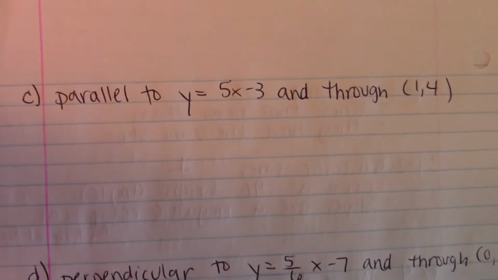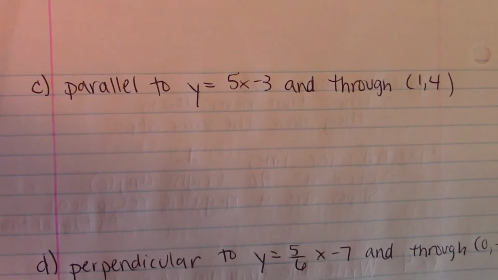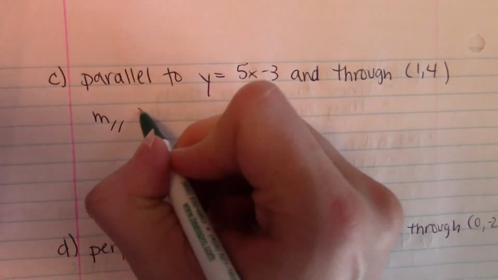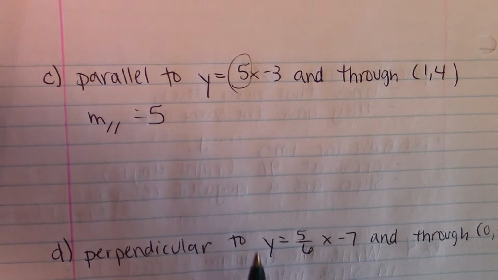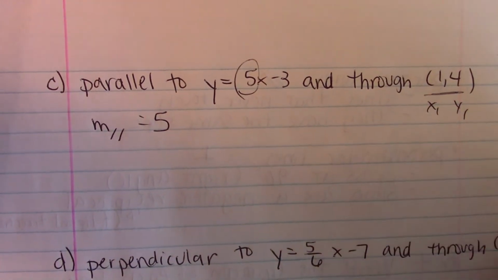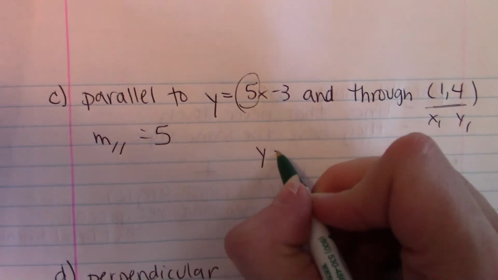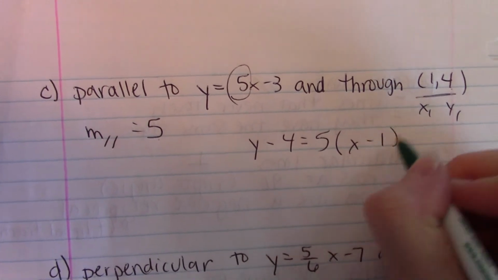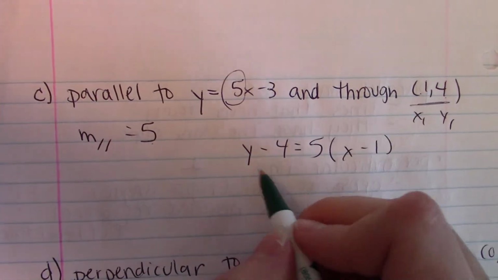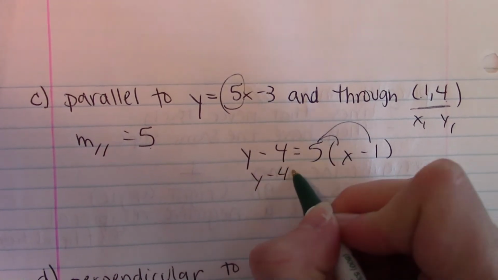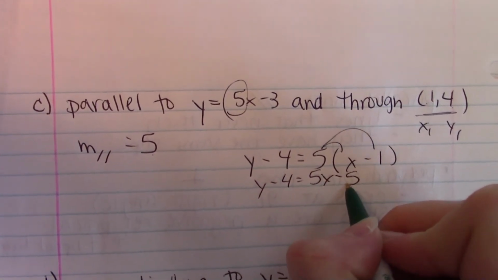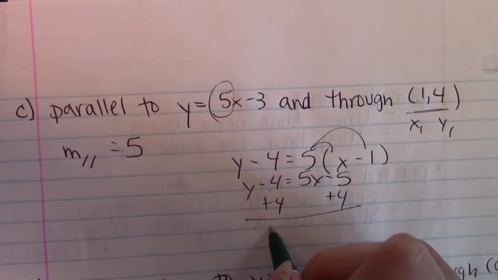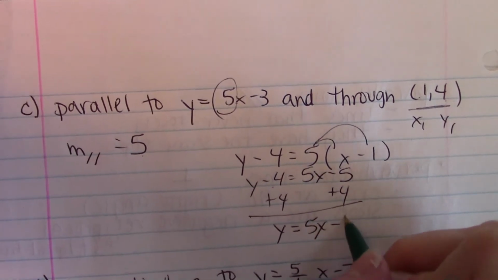Now C, same idea. Parallel to y equals 5x minus 3 and through 1, 4. So our slope of a parallel line is the same. So 5, through this point x1, y1. y minus 4 equals 5, parentheses, x minus 1. Distribute, so y minus 4 equals 5x minus 5. You have to add your 4. So y equals 5x minus 1.